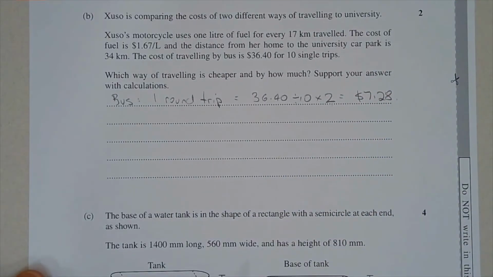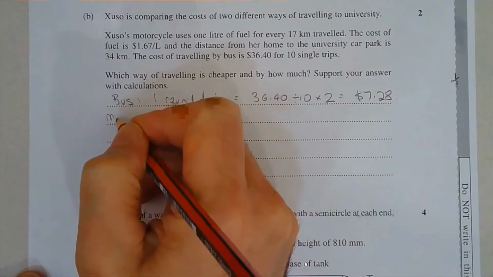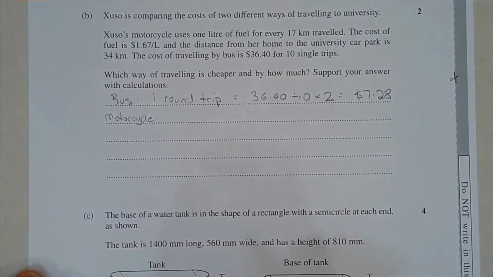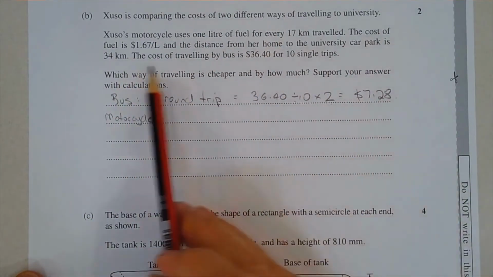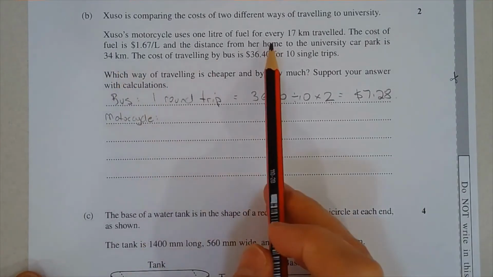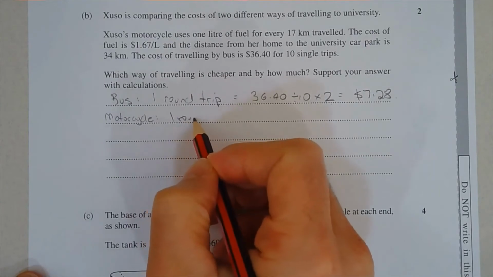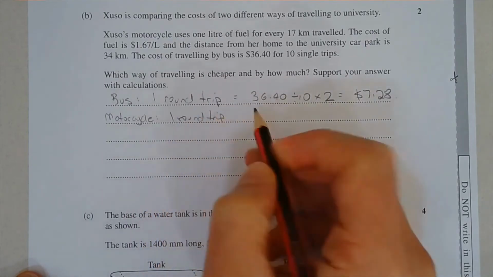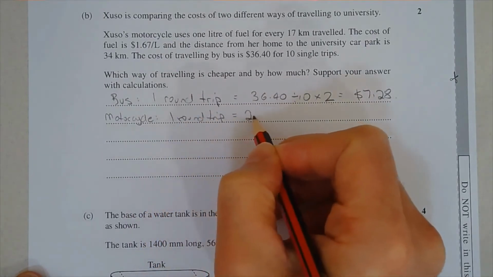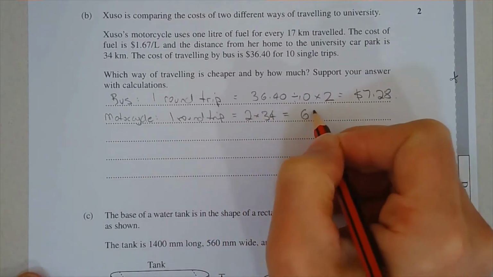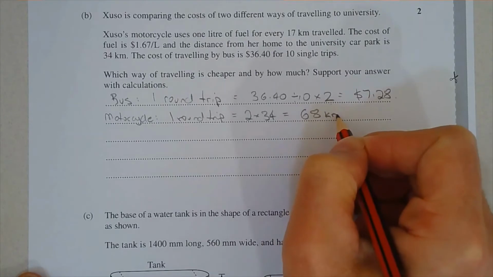Okay, so now let's consider the motorcycle. It's 34 kilometres from Zuso's home to university. So one round trip, let's work out the distance first, is equal to 2 times 34, which is equal to 68 kilometres.